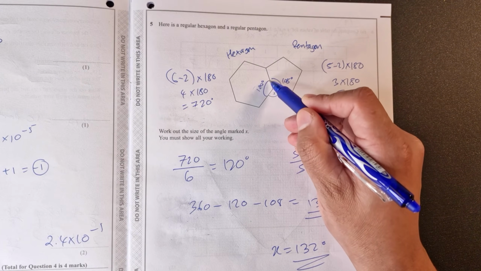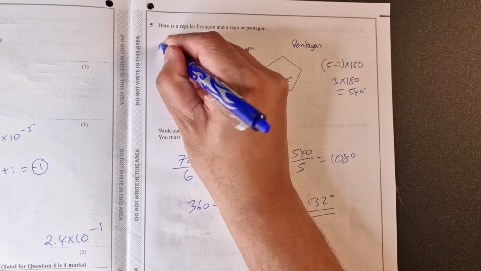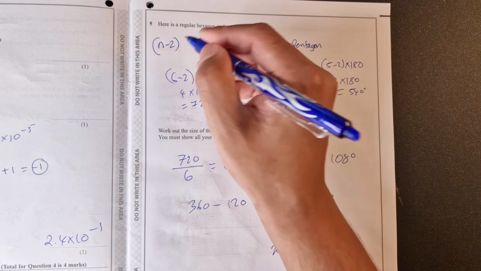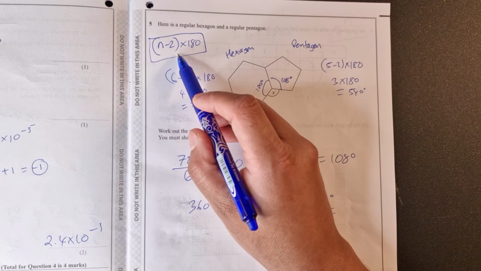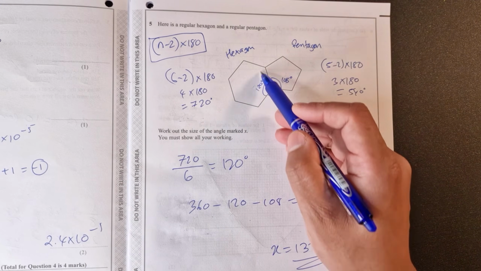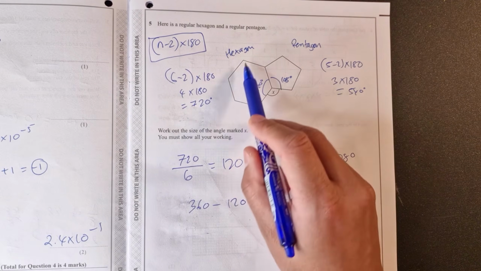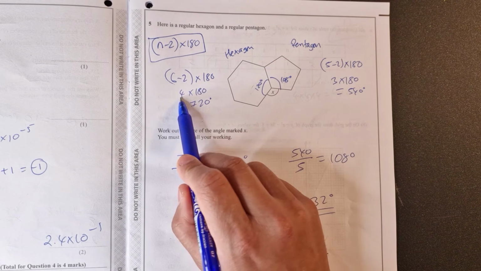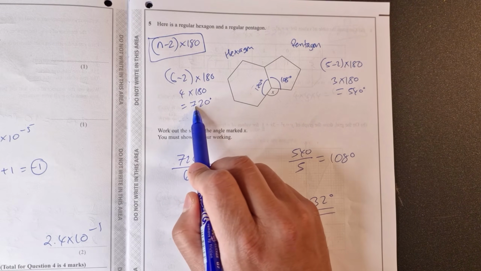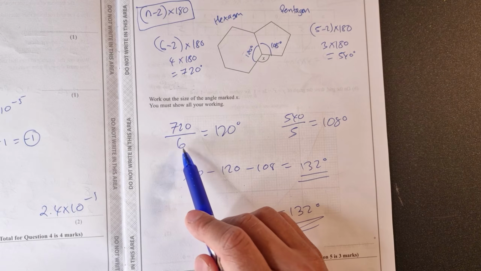So how did I work out this 120? Well, we know there is a formula for polygons, which is n minus 2 times by 180. And this formula is the sum of the interior angles. So it tells us what all of the angles of a polygon add up to. So n is the number of sides. So a hexagon has 6 sides. So 6 minus 2, and that gives us 4. So 4 times 180, which is 720. And then I did 720 divided by 6.